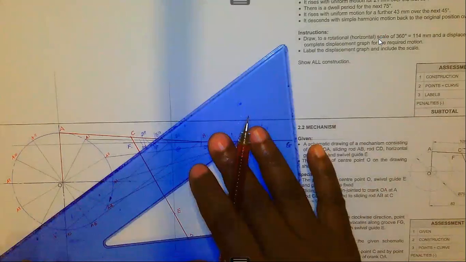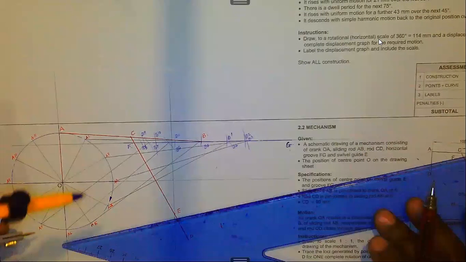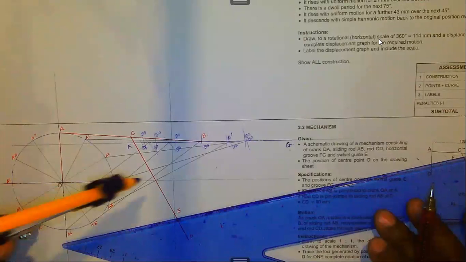When you are not sure, go back, just check, verify. It's important. There you go. You have got your answer. Then you move on.